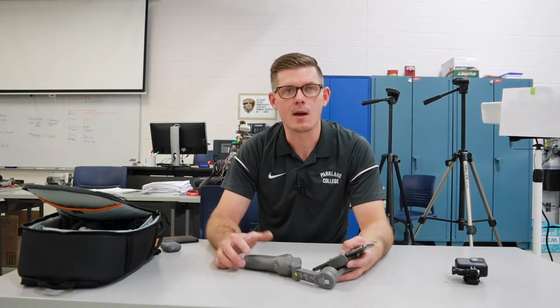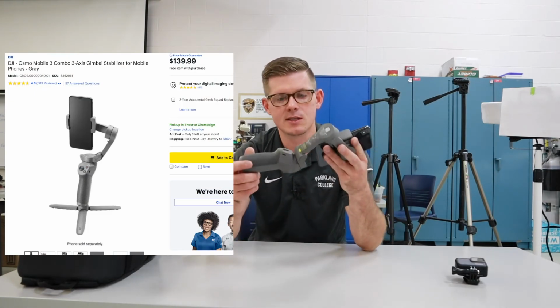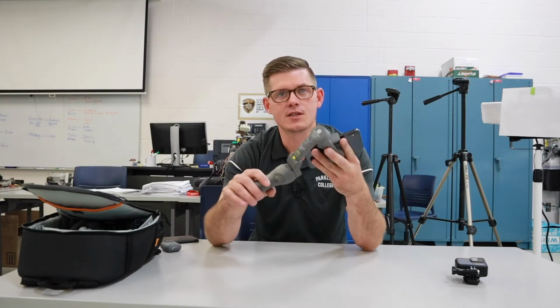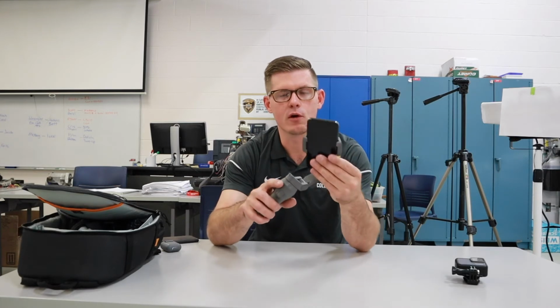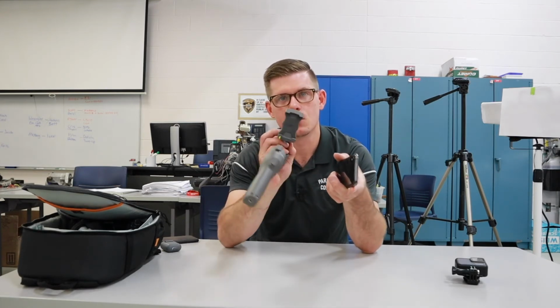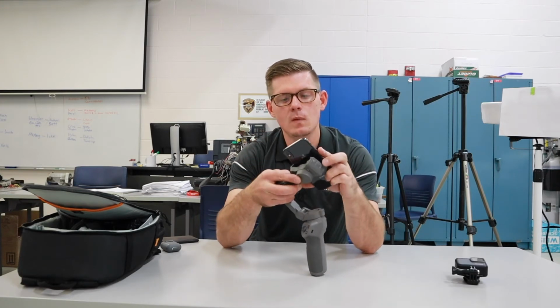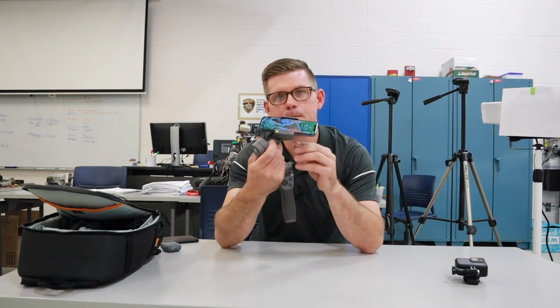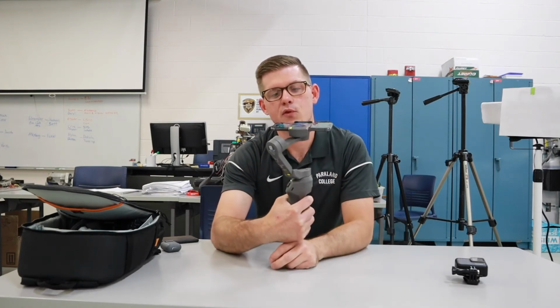And so the gimbal that I purchased is one of the more affordable ones. It's about $200, and it's this device here. It's the DJI Osmo 3. And so I'll show you a little bit about how it works. The phone mount is just a friction type mount, and so it's got this little pocket. It's kind of spring loaded. I put my phone in like that, and then I turn on the gimbal down here at the bottom.